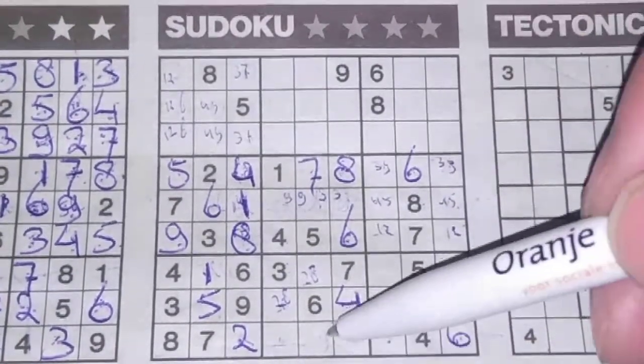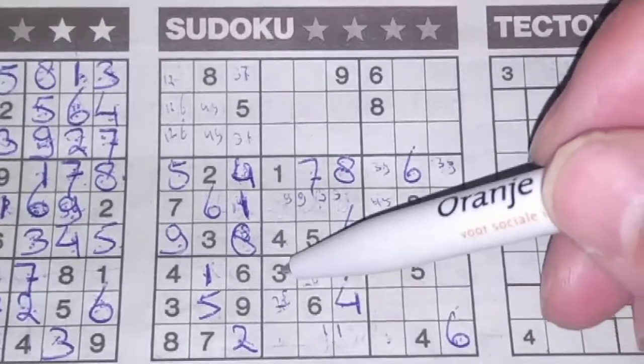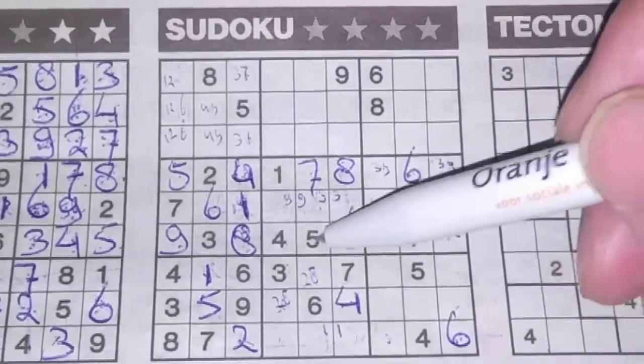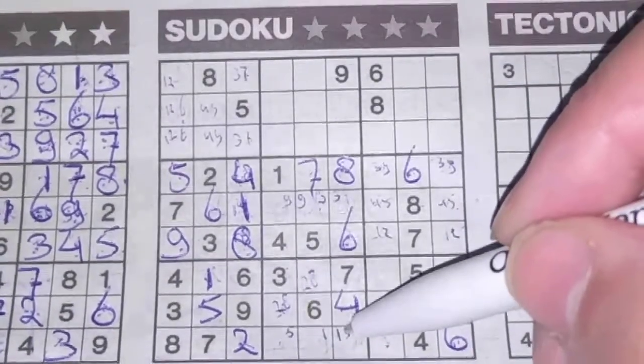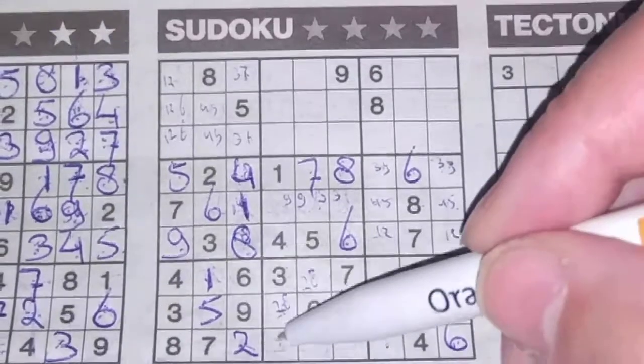The other 3 numbers are the 1. We have a 1 here. 2, 3, 4. The 5. We have a 5 here. And the 9. We have a 9 there. So the 9 goes here.